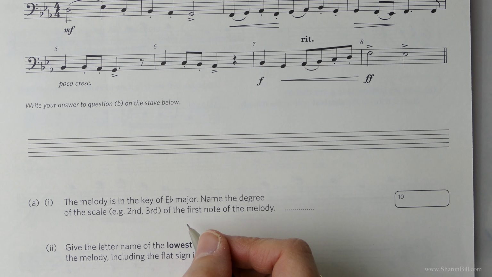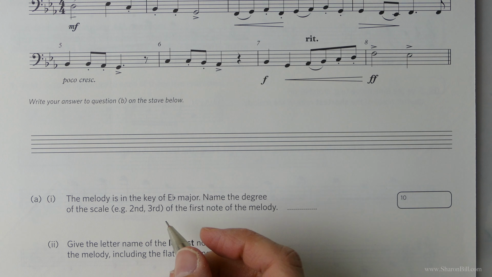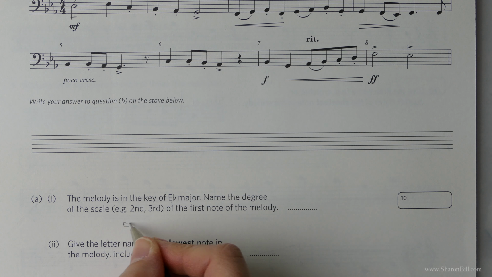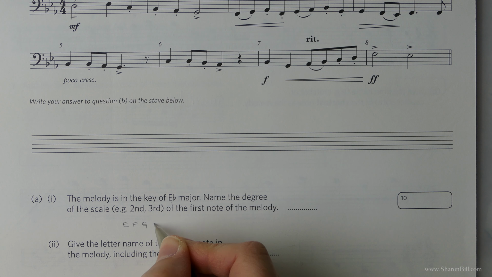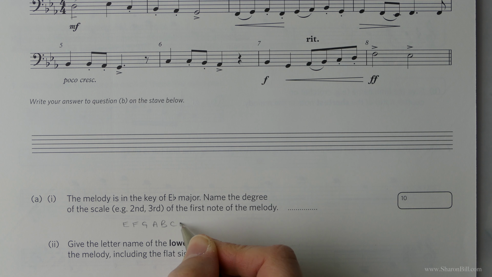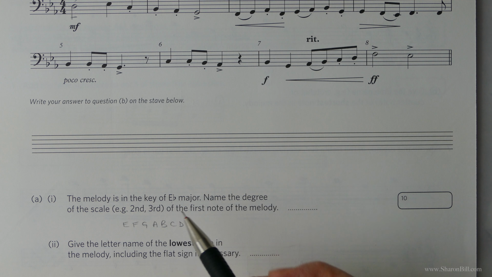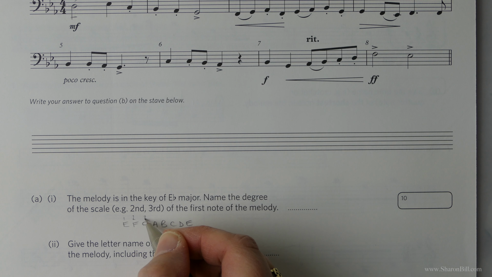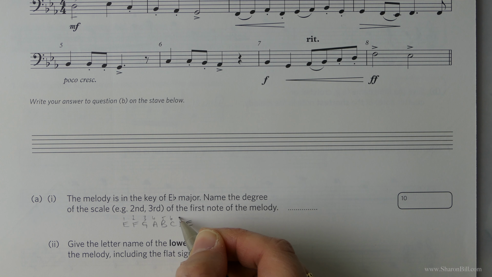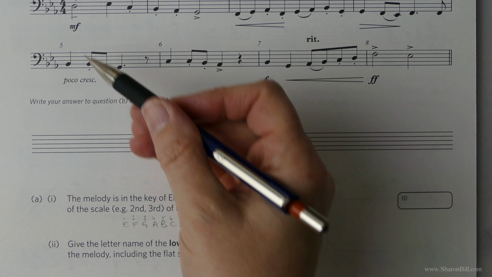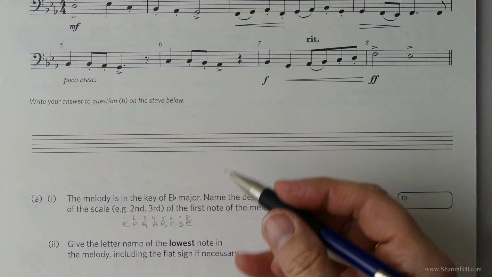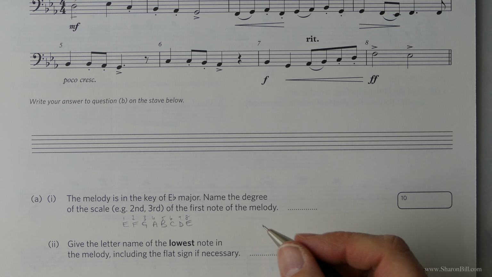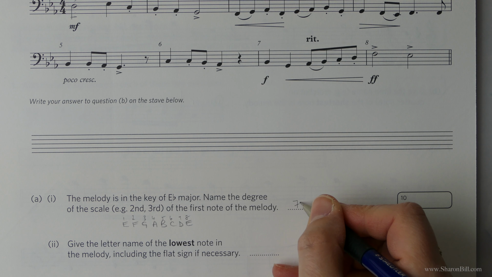Alternatively, if you want to just double check that you've not gone wrong, what you can do, just step out each degree of your scale. Of course it has flats, but your key signature takes care of that, so we don't need to worry. 2, 3, 4, 5, 6, 7, 8, and we can see that note D, good boys deserve, is the 7th, so we can double check it that way.